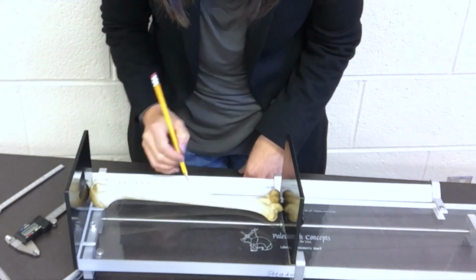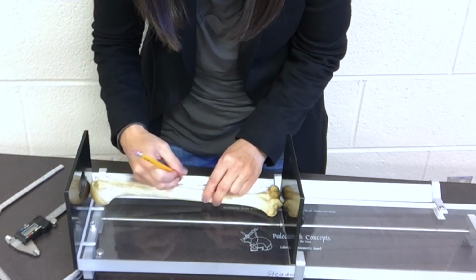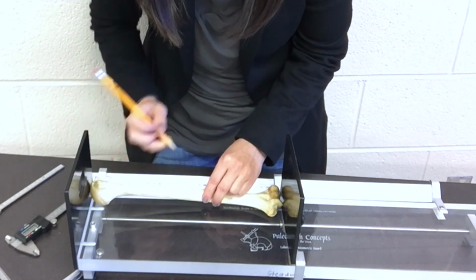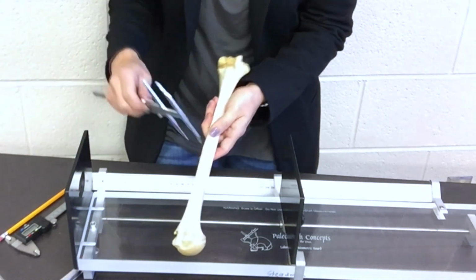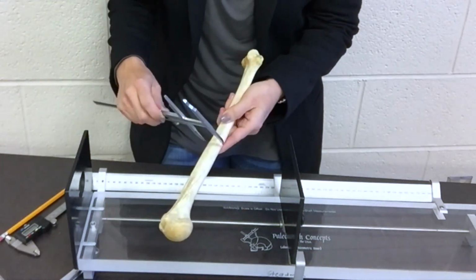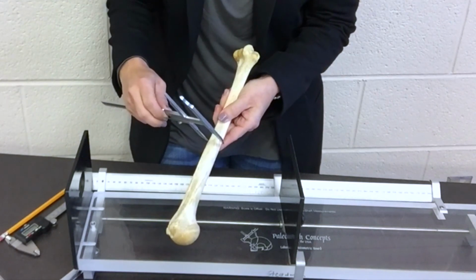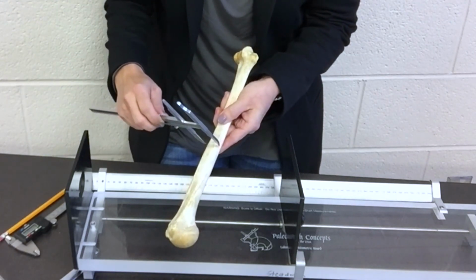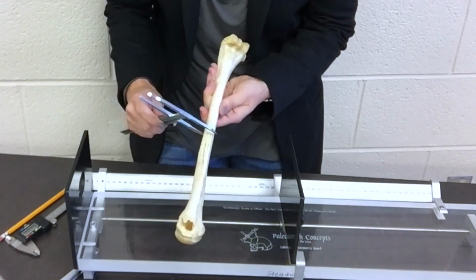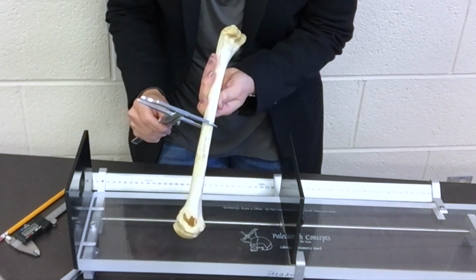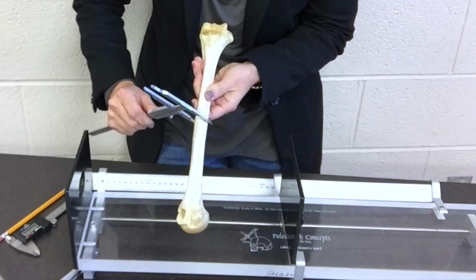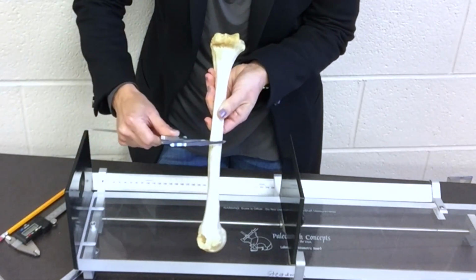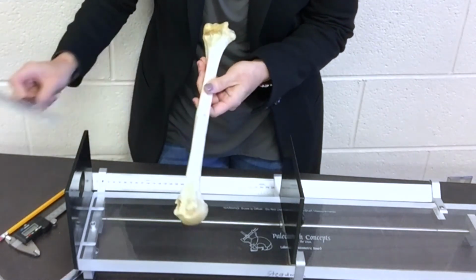Once you've obtained that measurement, determine the midpoint of the bone using the scale, mark it with a pencil, and then use sliding calipers to take the maximum and minimum midshaft diameters. You're going to rotate the bone to obtain the maximum, and then you're going to ensure the same that you have the minimum measurement.